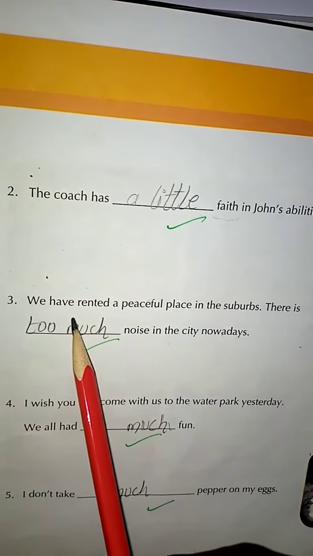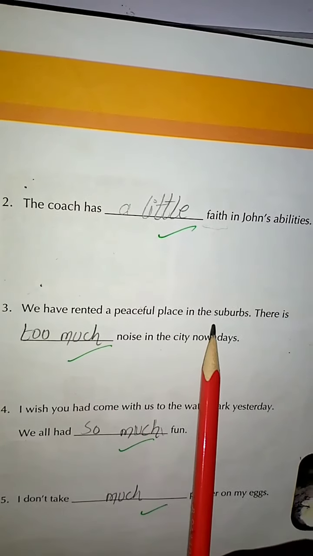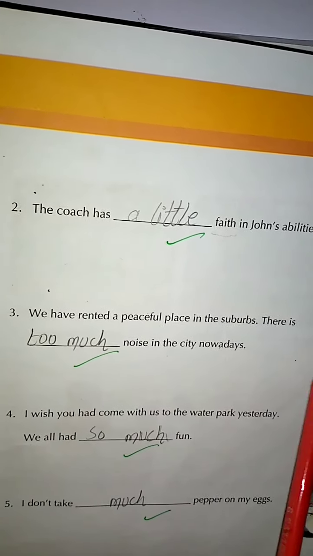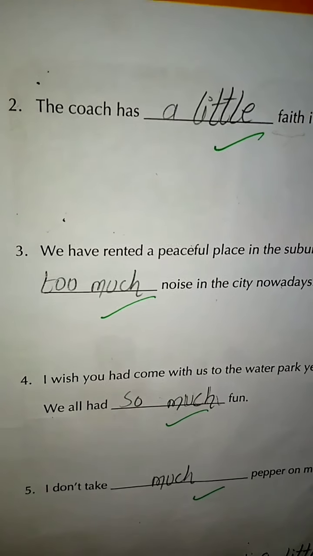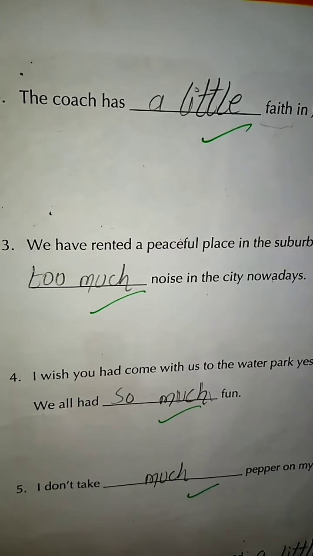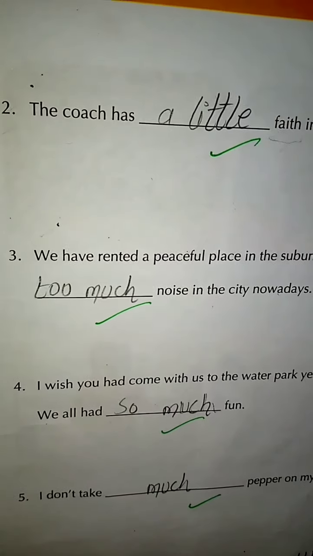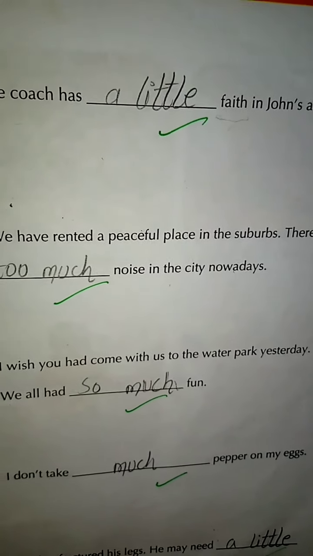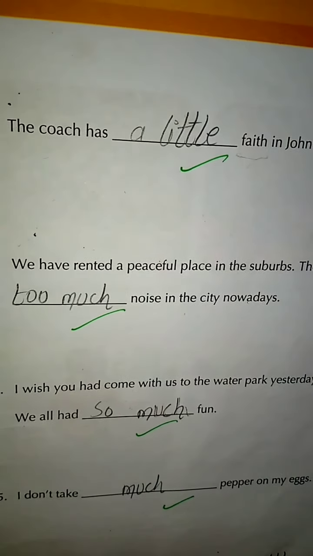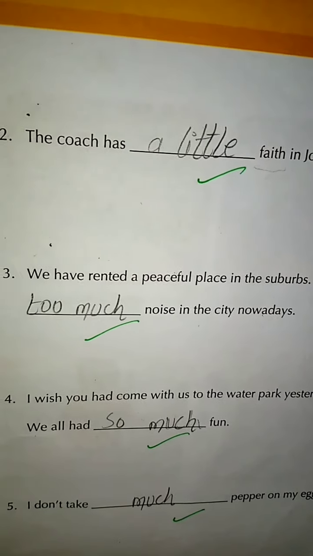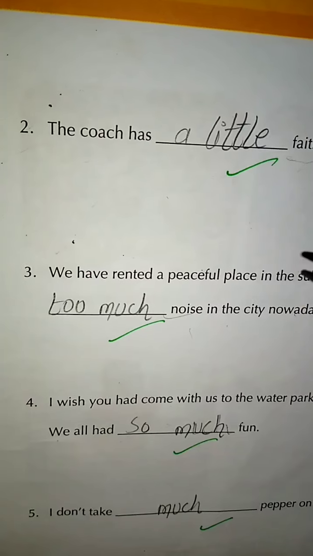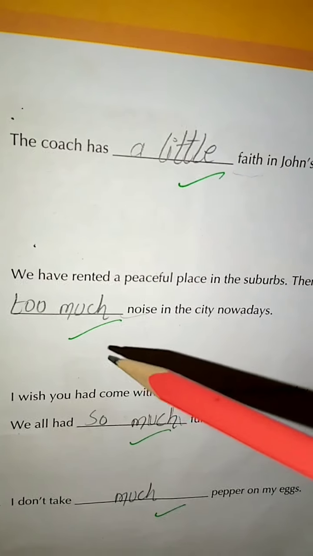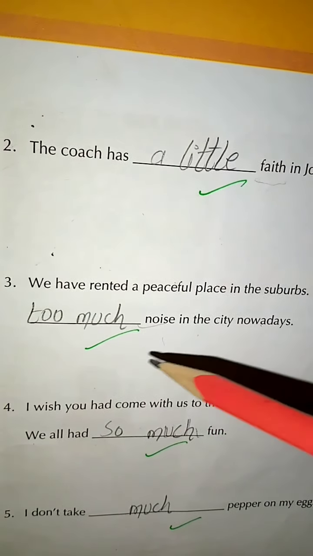Then number 3: we have rented a peaceful place in the suburbs. There is dash noise in the city nowadays. So as I have told you on page number 9, we will use too much and too many with an extremely large quantity or extent, but in a negative sense. Okay, so what is noise? Noise is a negative thing. This is not a good thing. Okay, so we will use too much with it.